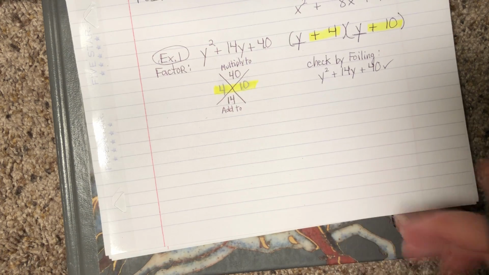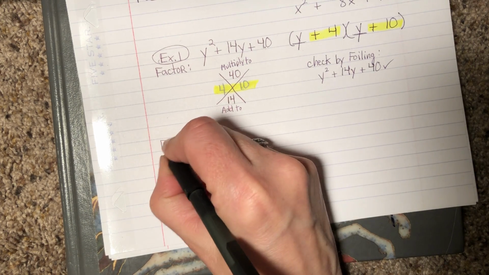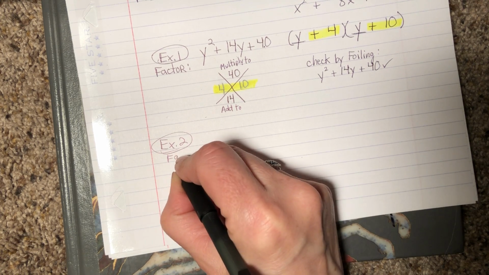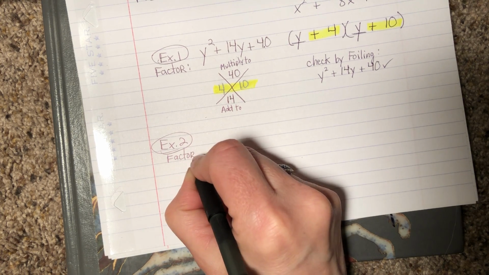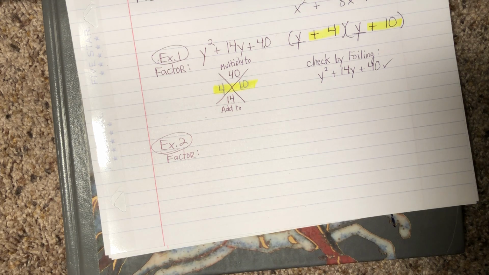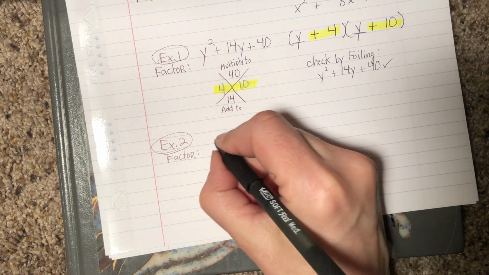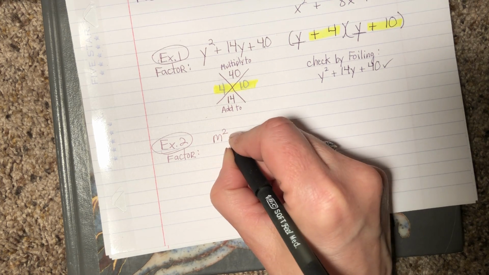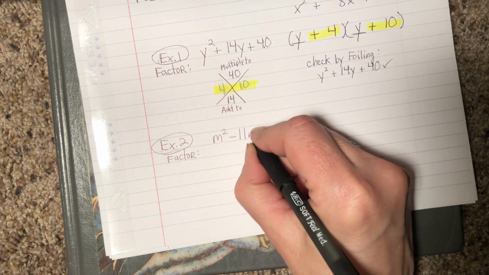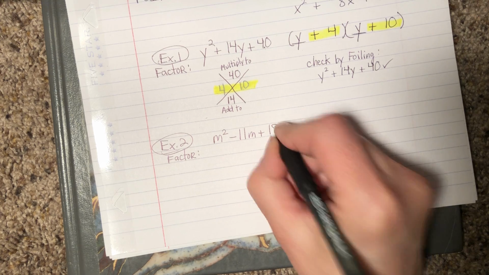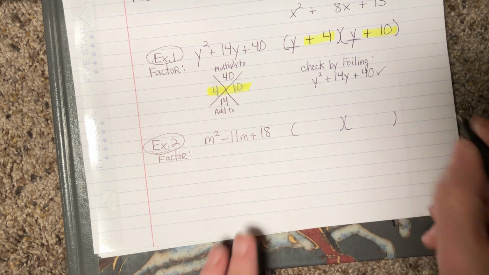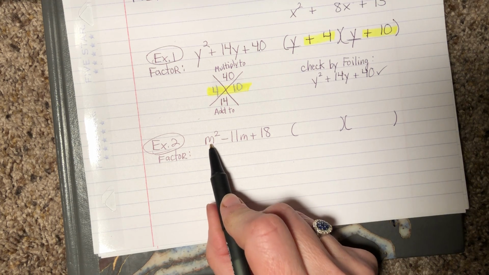All right, let's do the next one. Example 2. Okay, we're going to factor m squared minus 11m plus 18. All right, so you're going to put the two parentheses. Start off with the first, right?